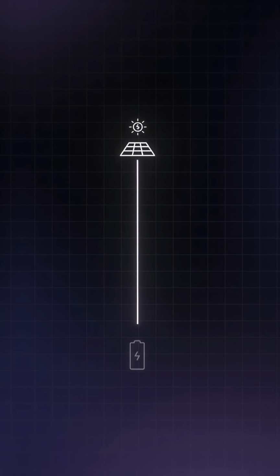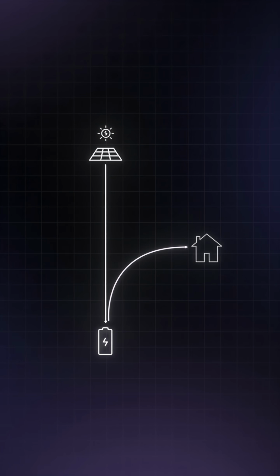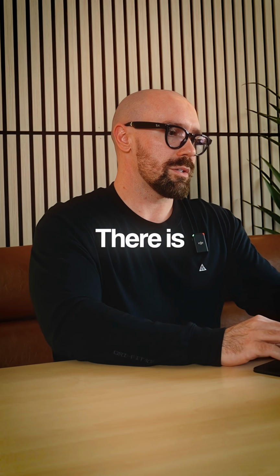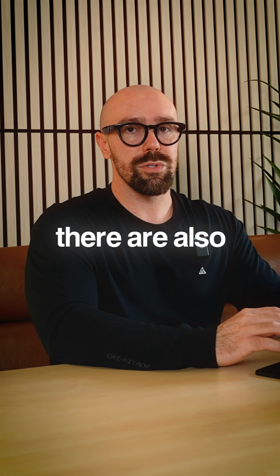So the solar is going to charge that battery, and then the battery is going to give energy to the house all throughout the day. There is no utility company interference, and there are also no connection fees.